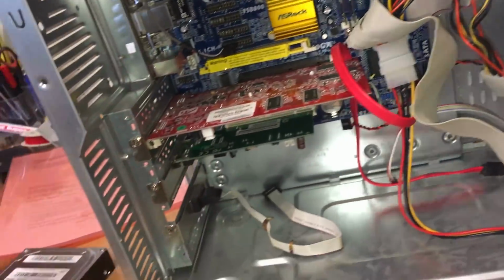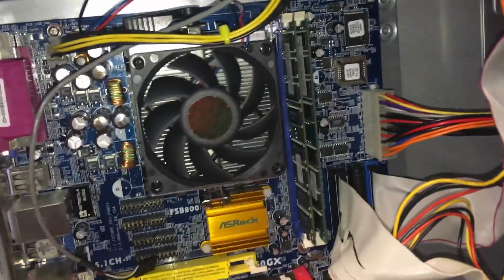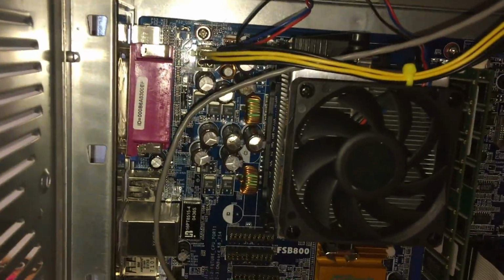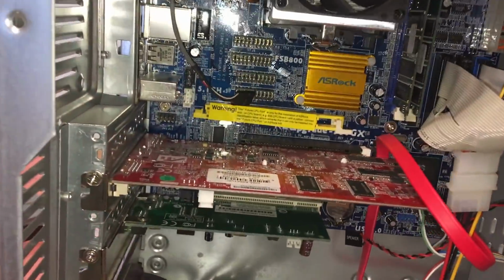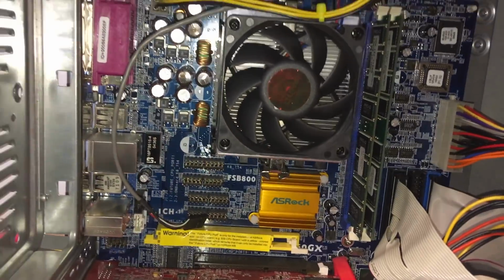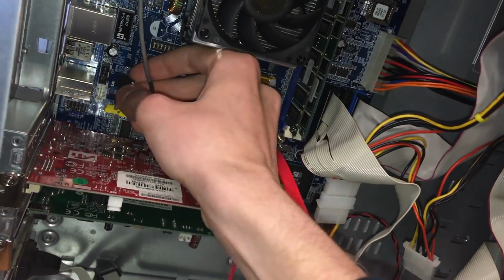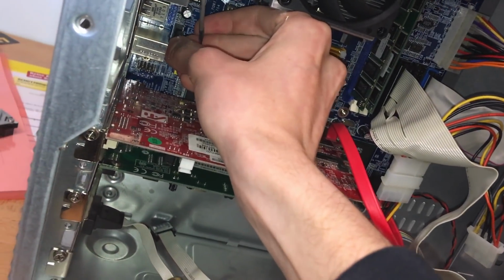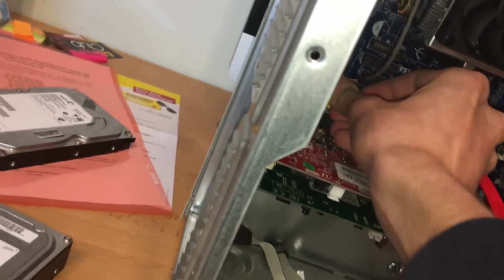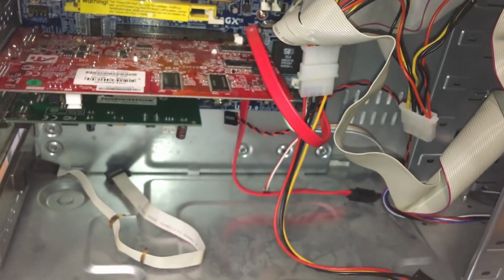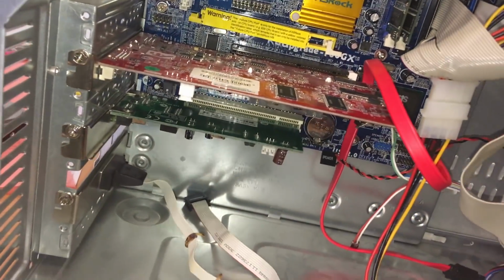Not sure. Okay, here is the main board. It's like an ASRock main board. It's quite a nice main board. And this is not hooked up. This goes right there. Okay, nothing's blocking the fan. That's good.